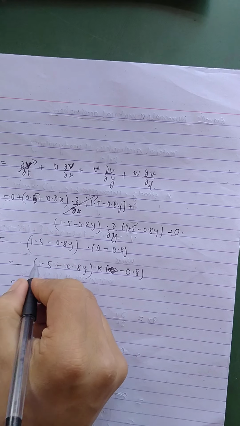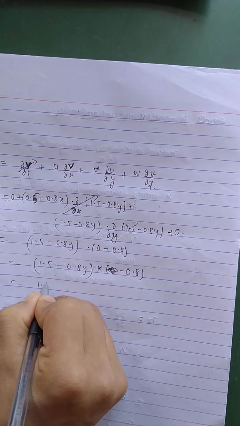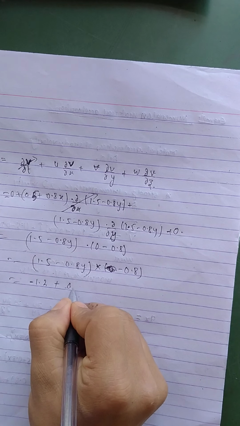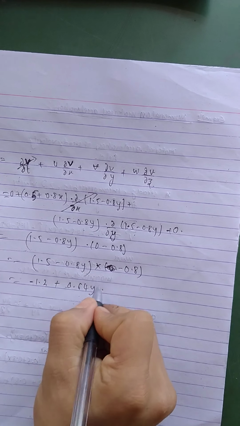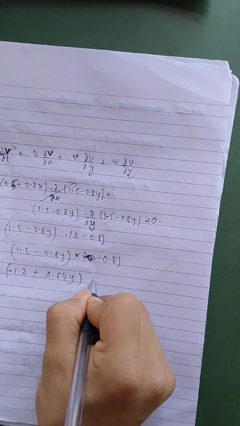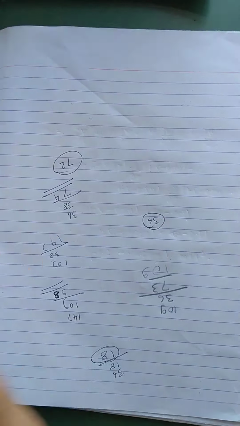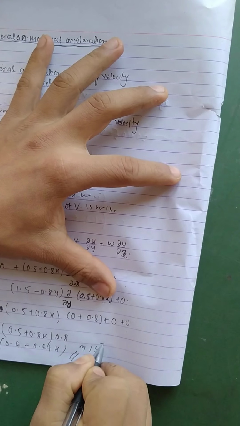So the answer is (1.5 - 0.8y) times minus 0.8, which becomes minus 1.2 plus 0.64y. The unit of acceleration is always meter per second square, and for this it is meter per second square.